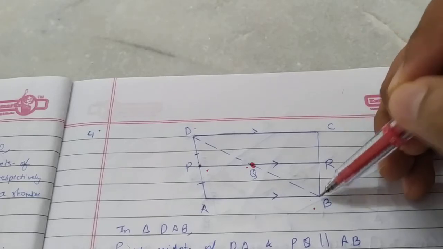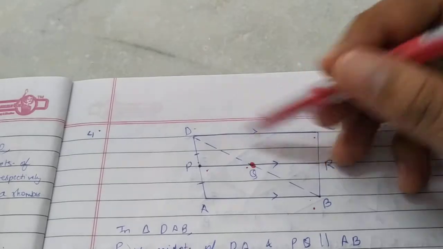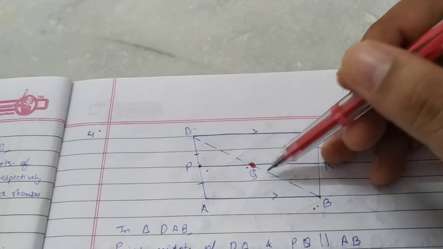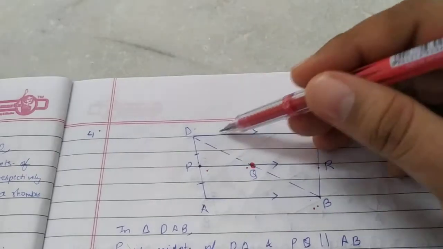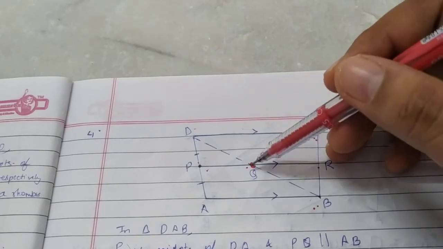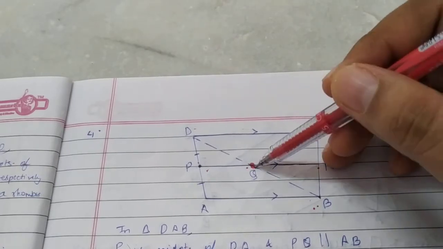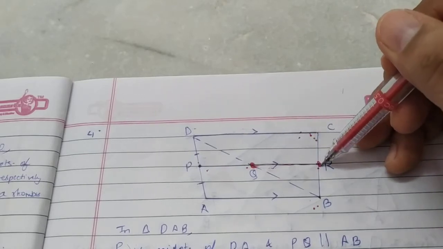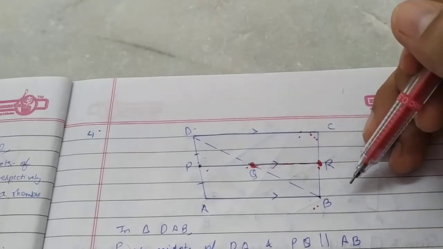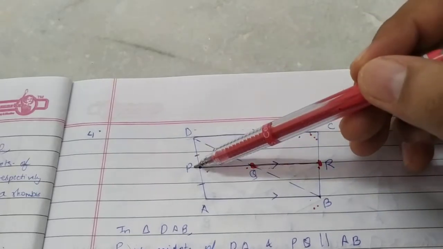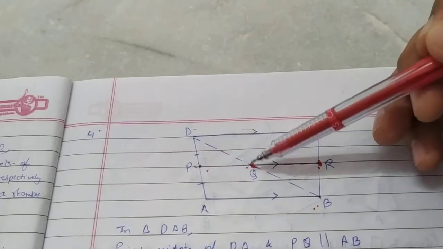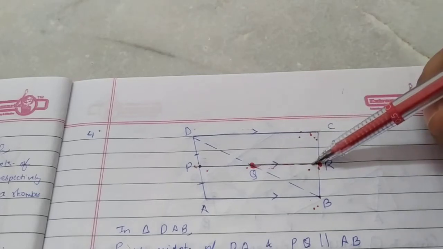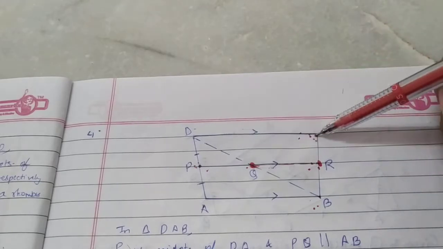Next, in triangle BCD, it's an inverted triangle, but in triangle BCD, Q is the midpoint and QR is parallel to DC. DC is the base here. So if I have a midpoint and a line passing through the midpoint parallel to the base, what follows? That R is also the midpoint of BC. Again, converse of midpoint theorem. So see, here P was given as midpoint, but I proved that Q is the midpoint, and now using that I'm proving R is a midpoint by converse, and also QR will be half of DC.